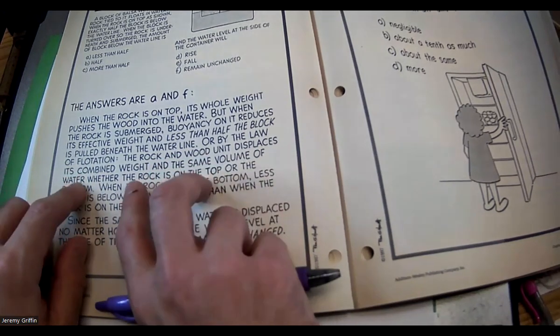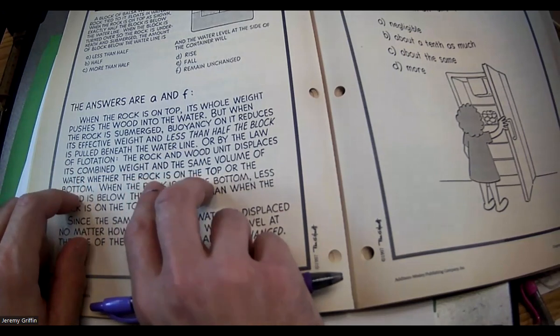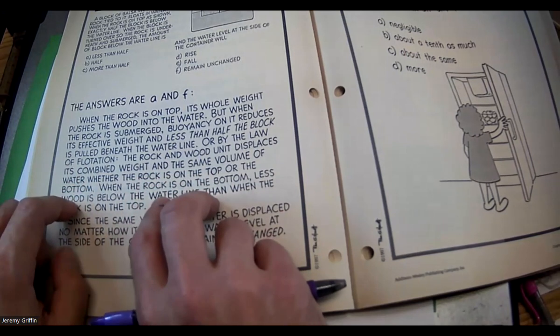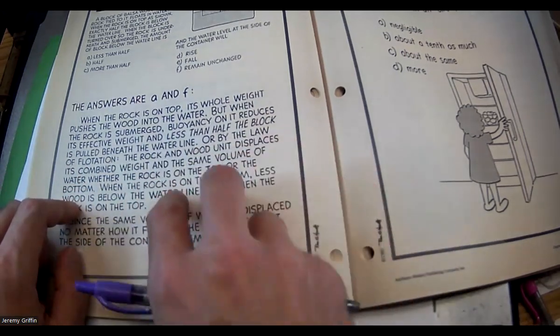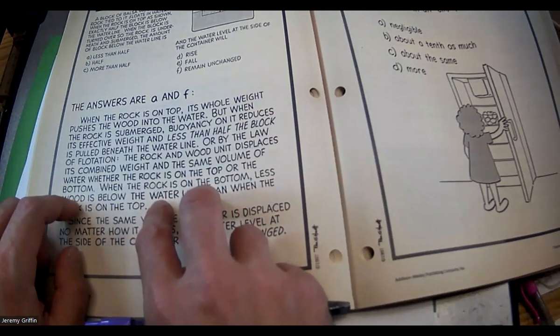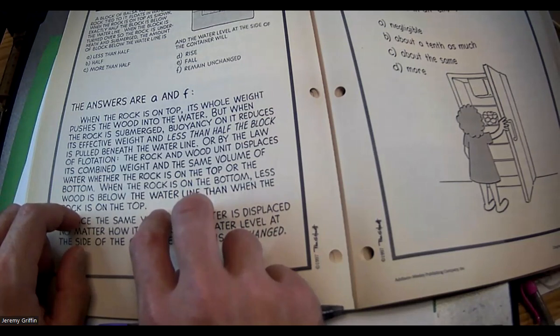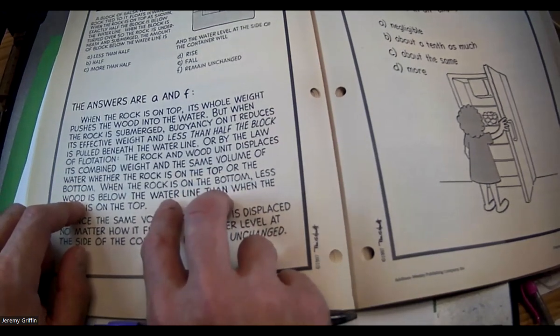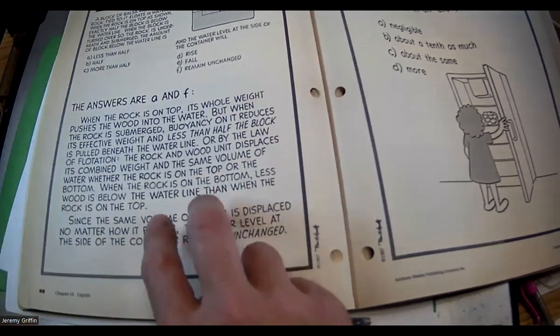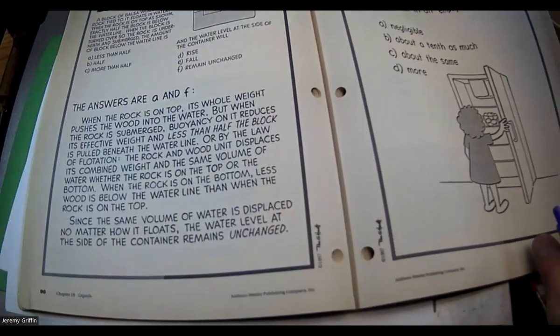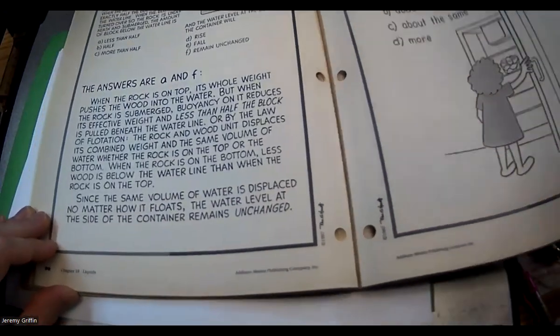And the same volume of water, whether the rock is on top or the bottom. Therefore, when the rock is on the bottom, the rock itself is displacing more water than it was when it was in air. So not as much wood needs to be displaced. So less wood is actually beneath the water line. Okay, so that takes some thinking. And then how about the follow-up?